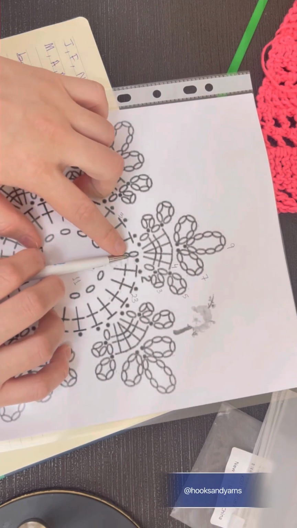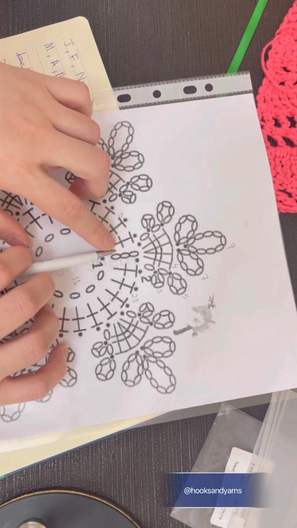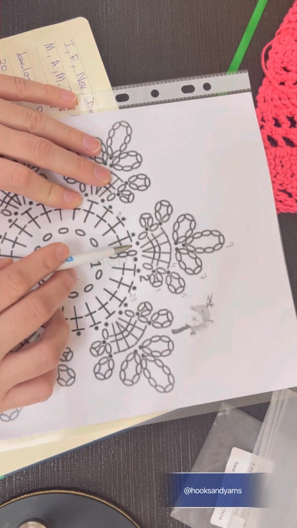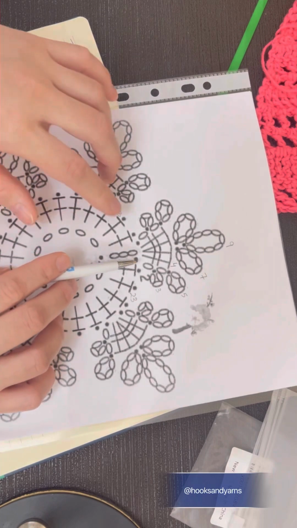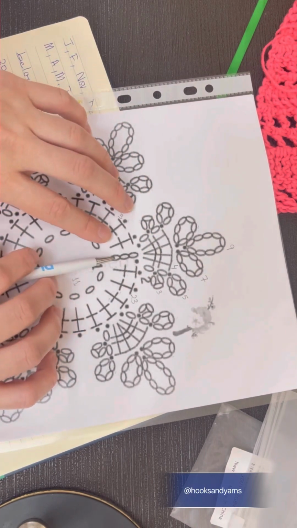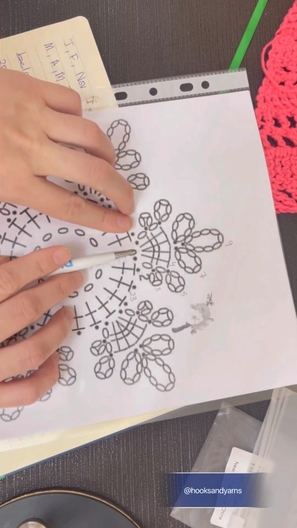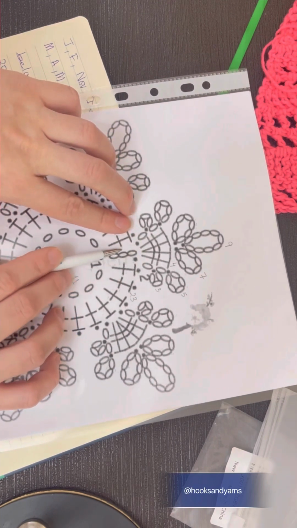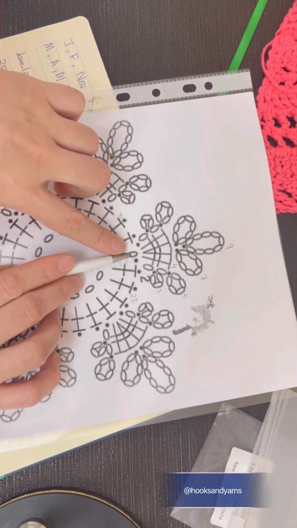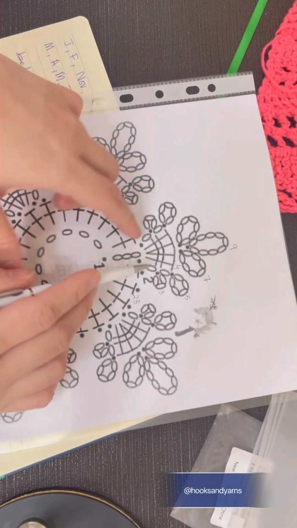So chains are made according to the height of the stitch, to match the height of the stitch. And these chains, if you want, you can consider it in a pattern a stitch. Like if you have made 3 chains, you can consider it 1 single crochet. If you don't want to consider it, it's up to you.